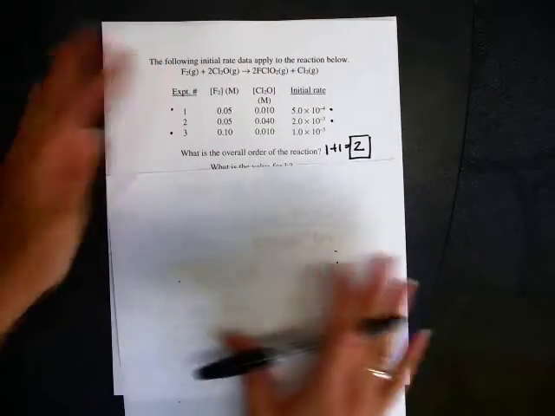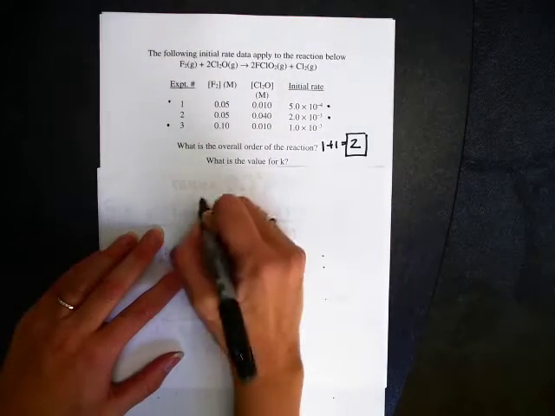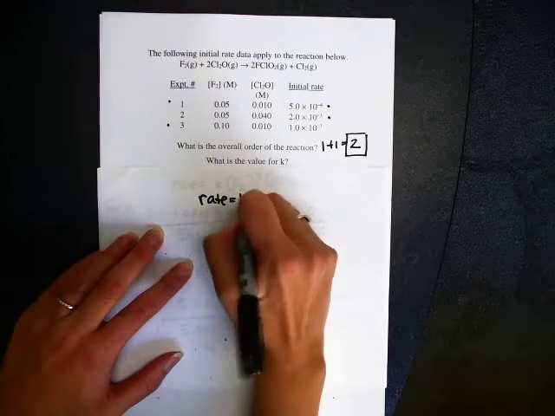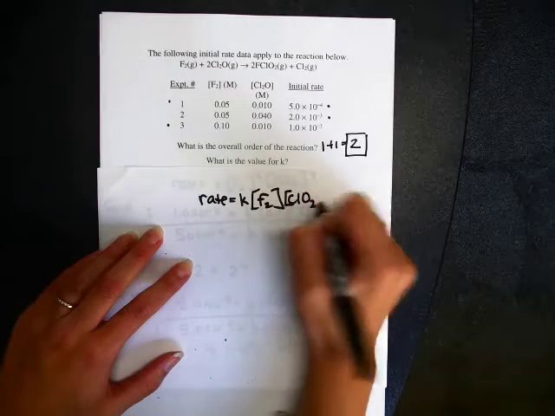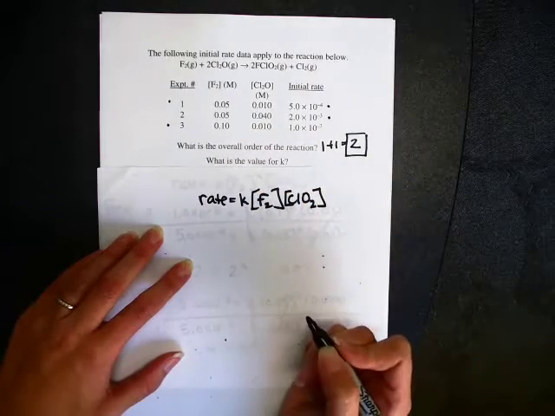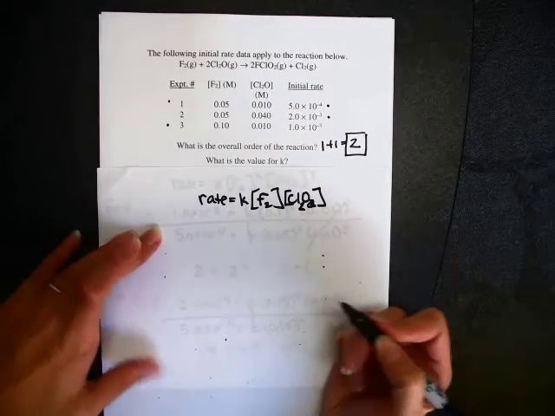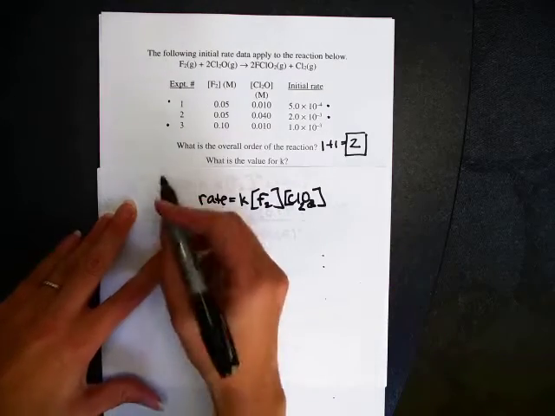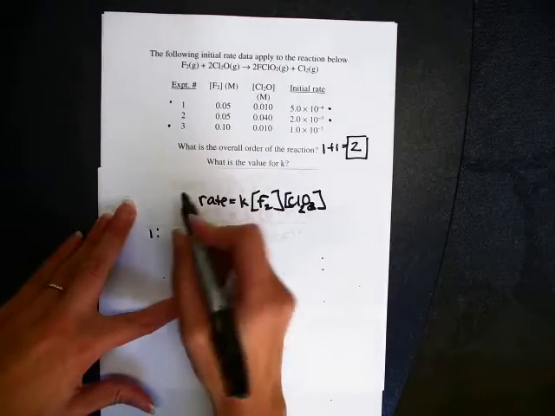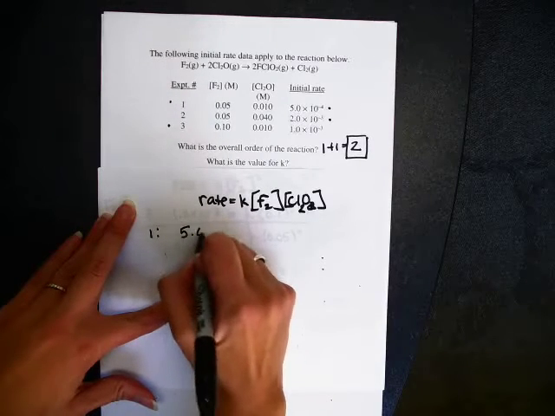All right, now to find my k, I need my rate law with all of my exponents plugged in. So that would be rate equals k, and then F2 to the first, and Cl2O to the first. I wrote it wrong again. There we go. All right, fix that. Okay, so that's my rate law. I'm just going to solve for k and use any experiment that I want to plug in numbers. And I picked number 1, so I'm just plugging in the rate from number 1.